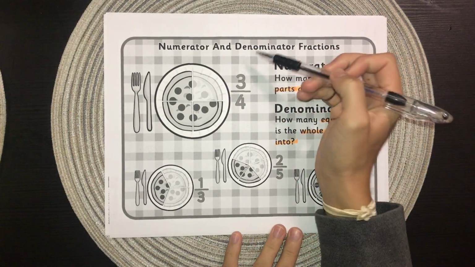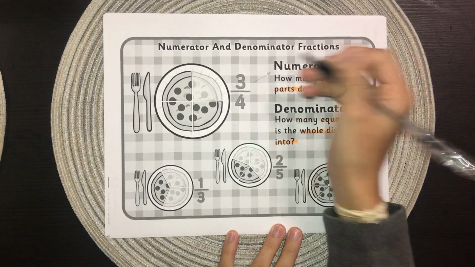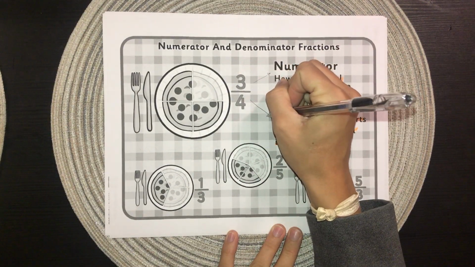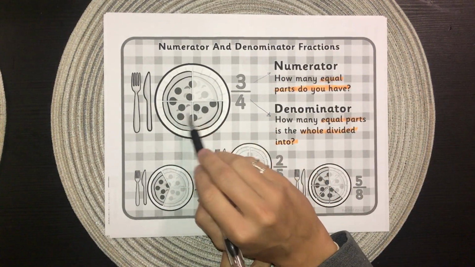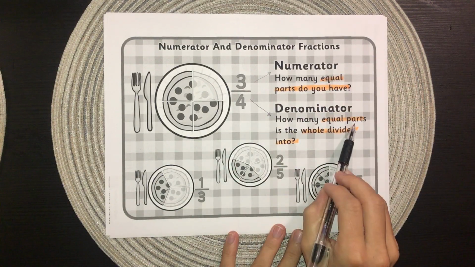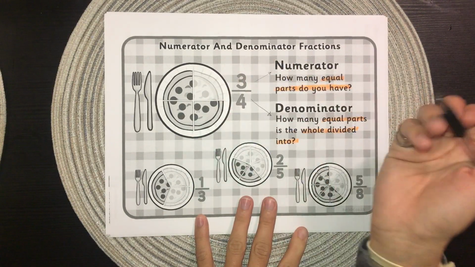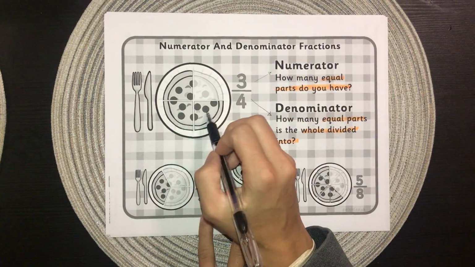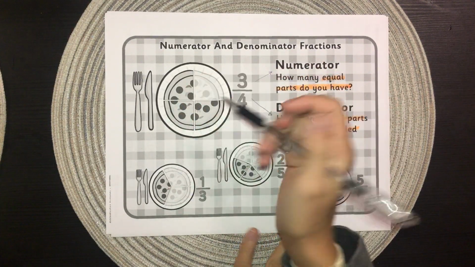So if we look over here, the example has 3 as the numerator and 4 as the denominator. So 3 is how many equal parts do you have? You can see that there's 3 slices of the pizza that haven't been eaten. And then 4 is how many equal parts is the whole divided into. So the whole pizza was divided into 4 parts. So basically they have 3 left of the 4 total. And so that's just for this example.